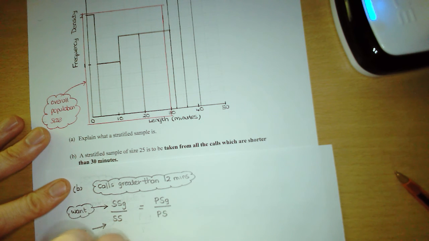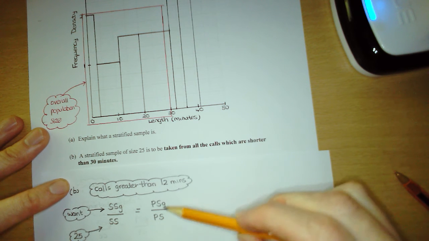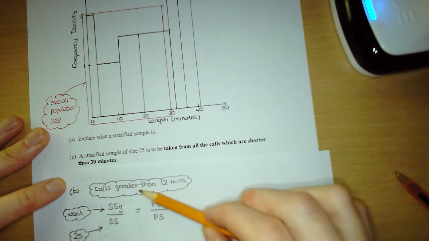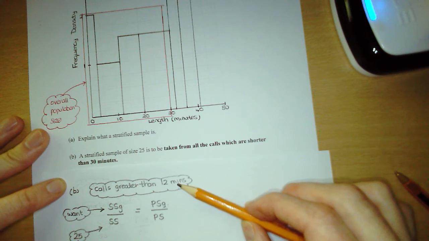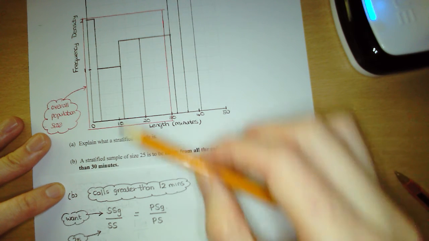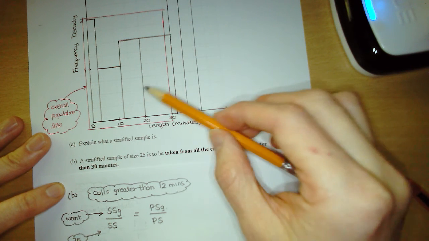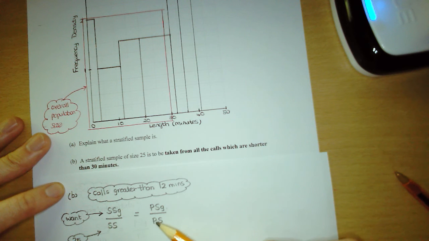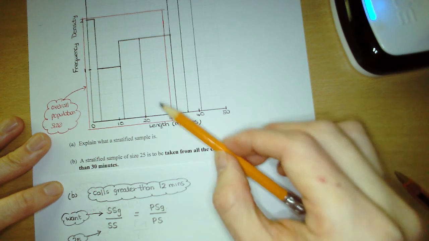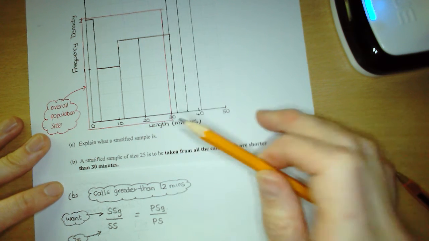Now, this is where it gets tricky. We don't know the actual population size for all the calls that are greater than 12 minutes. So we're going to have to get the actual population size of that group from the histogram. We also don't know the overall population size that we're investigating. Remember, it's everything inside this red box. So we're going to have to get that from our histogram as well.